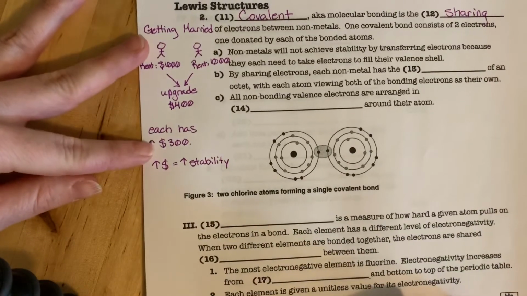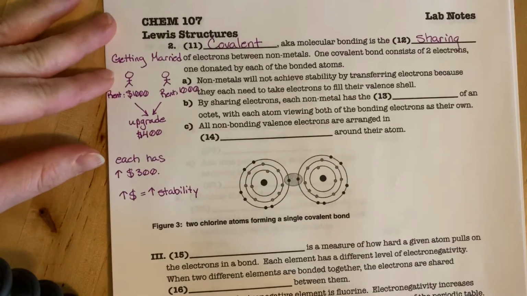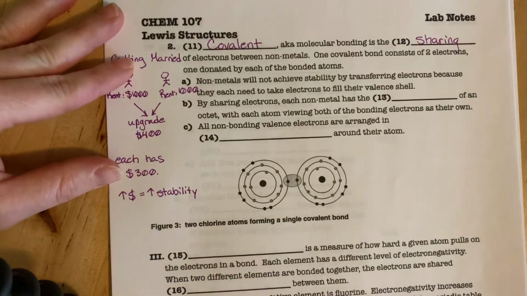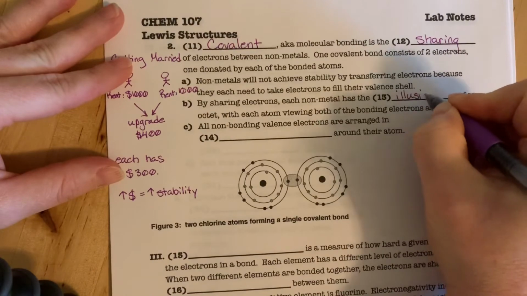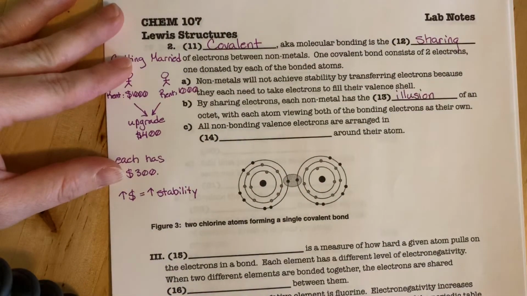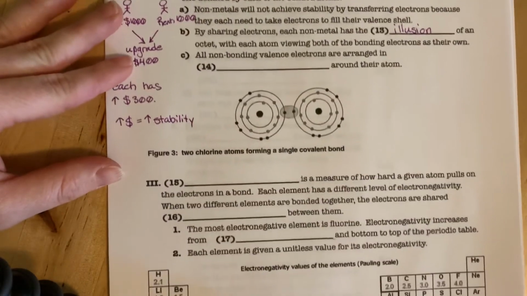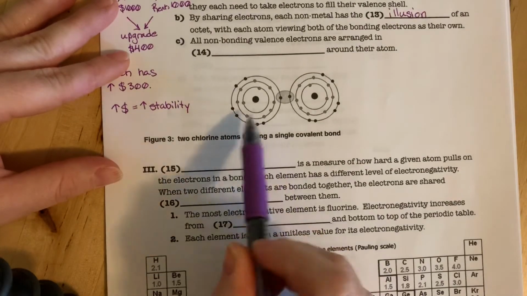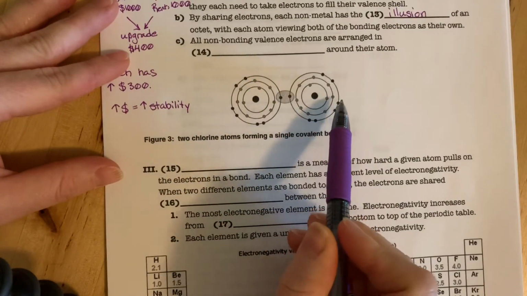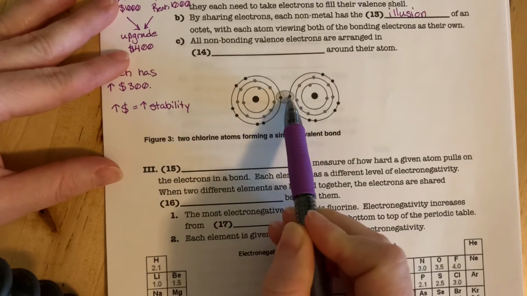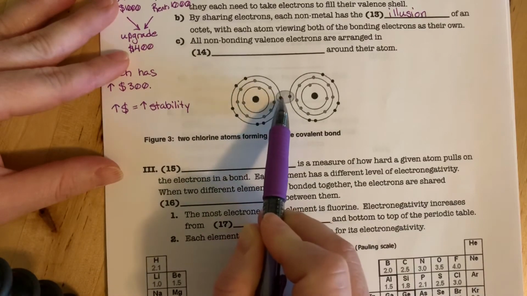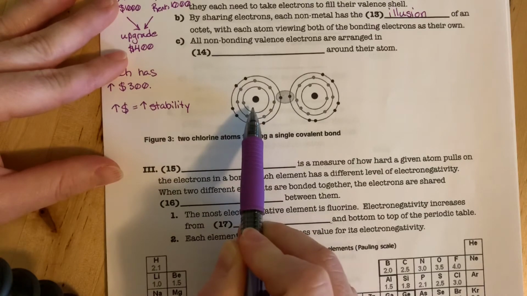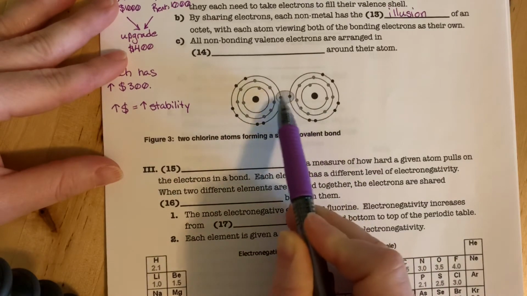And so atoms are the same way. Nobody's actually gaining an electron. They're sharing them, but that gives them the illusion of having more electrons. Okay, so if you look at this picture, we've got our 2 chlorine atoms with their 7 valence electrons each, and then these 2 are shared. So from this atom's perspective, these electrons belong to them. But from this atom's perspective, these electrons belong to them.